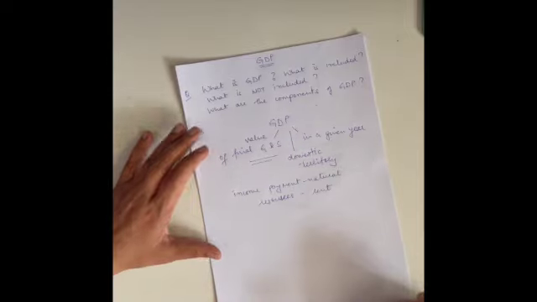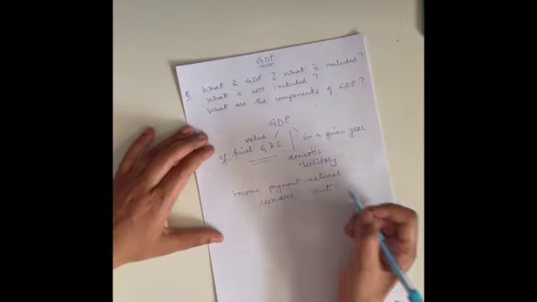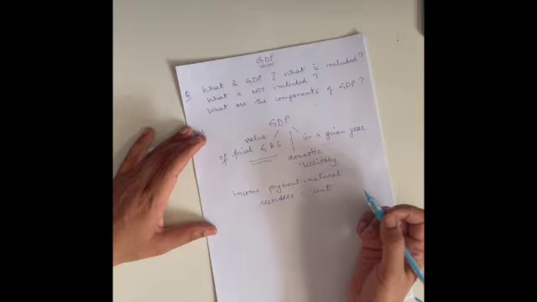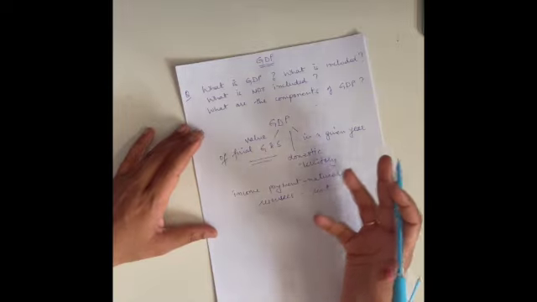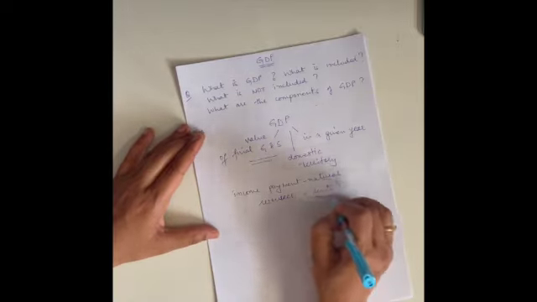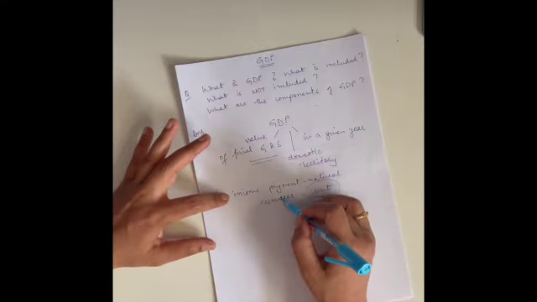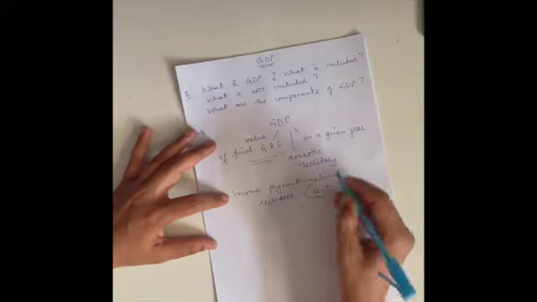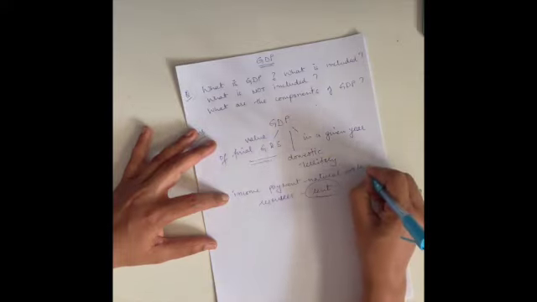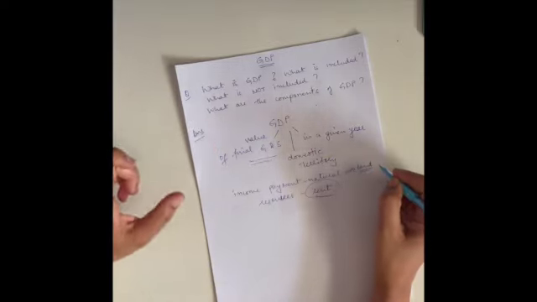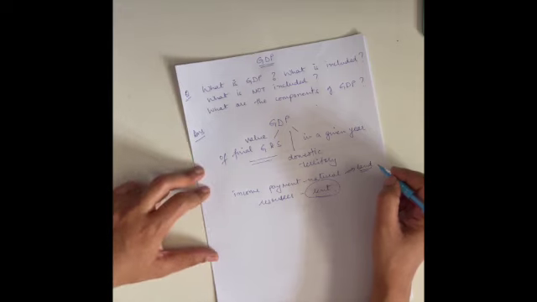To give an example, let's say a natural resource, land. If you lend land to anyone, what you get is the rent on the land. Natural resource here, mainly we consider land, being one of your factors of production.